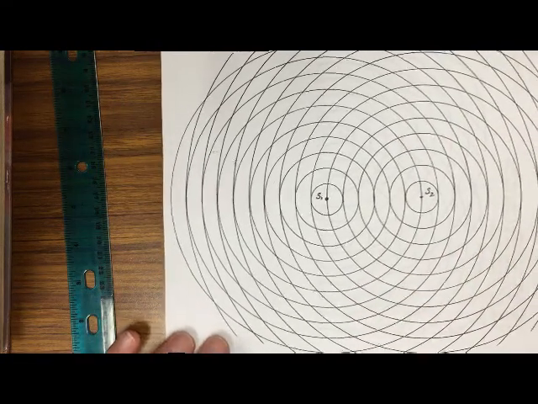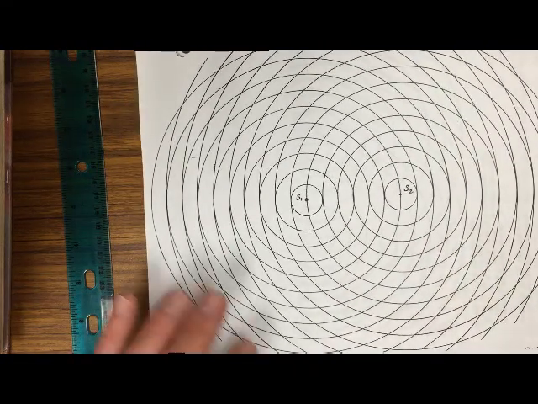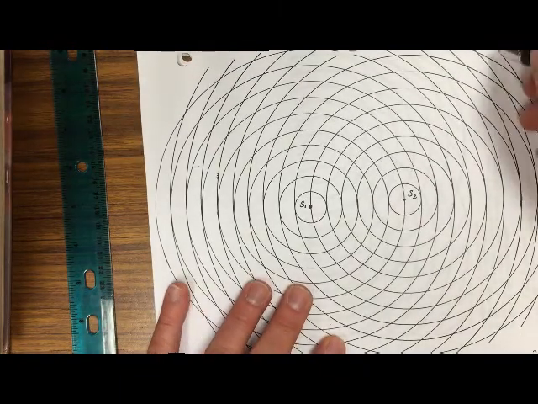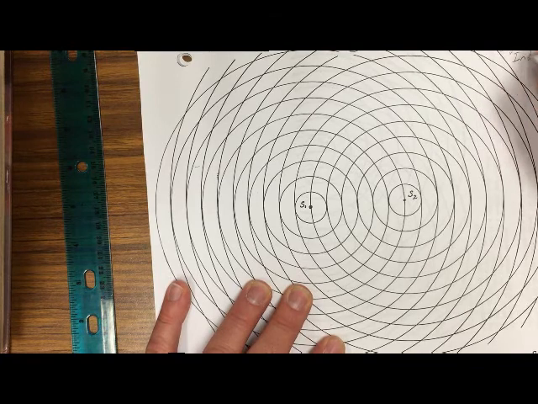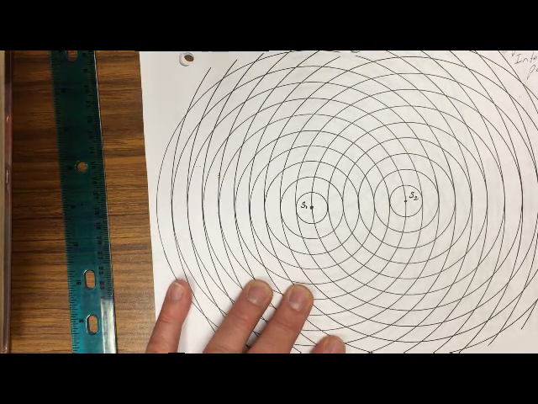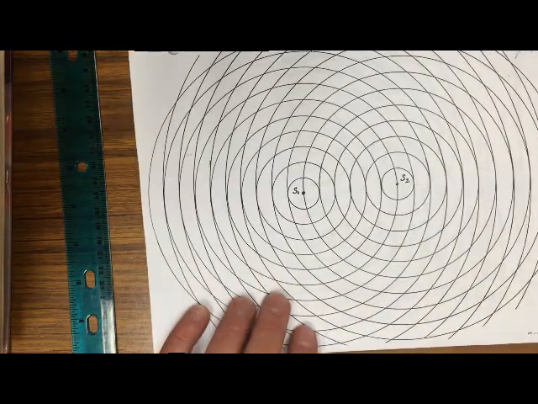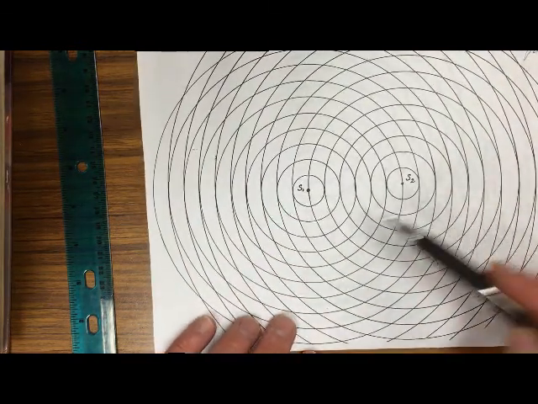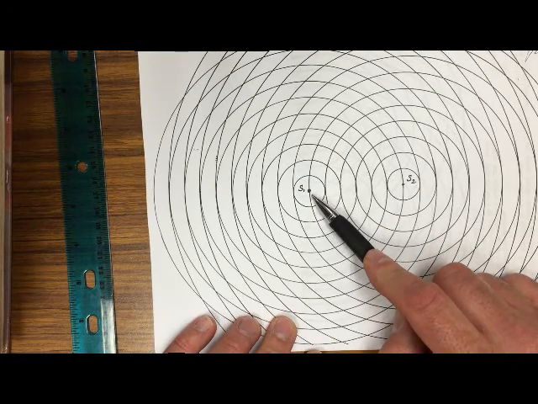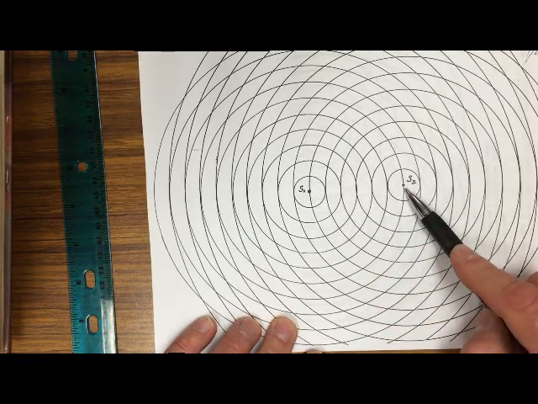Here we go, folks. We're going to look today at a two-point interference pattern. So that's what this is called. This is called a two-point interference pattern. What I'd like you to get a sense of here is this is a source right here, source number 1. This is a source here, source number 2.